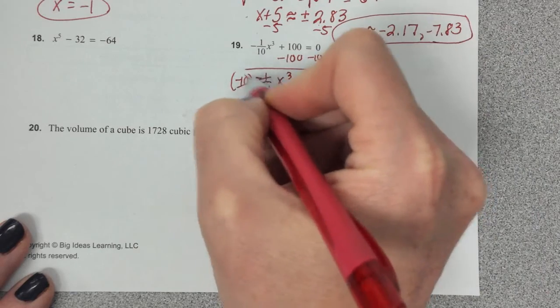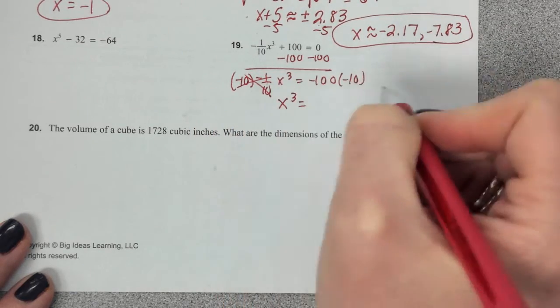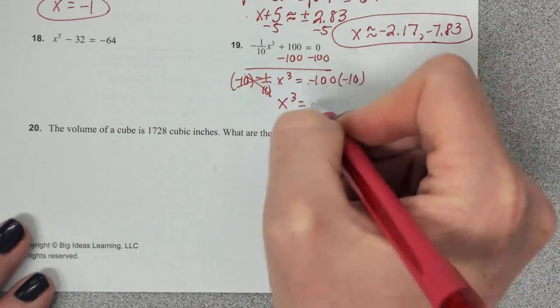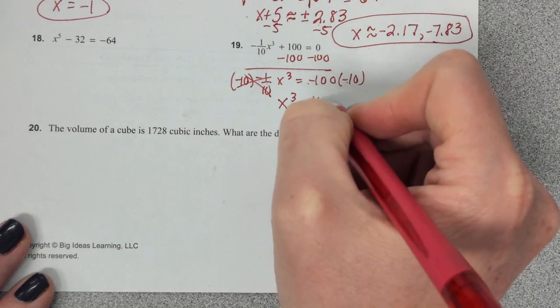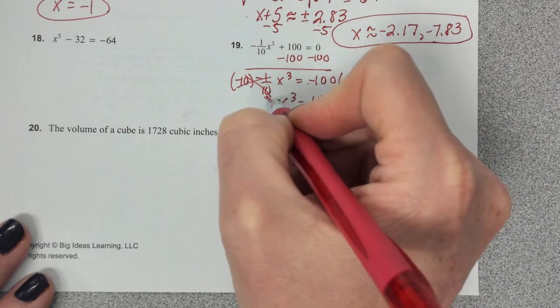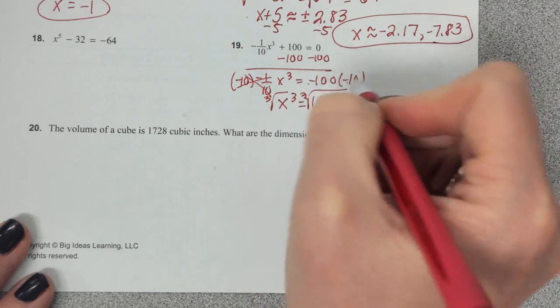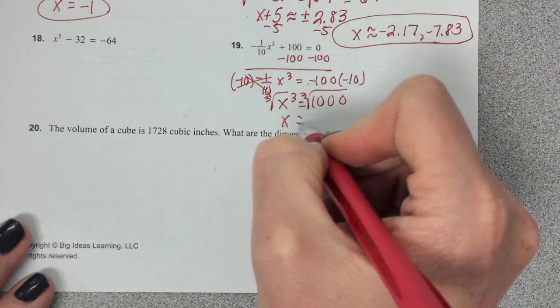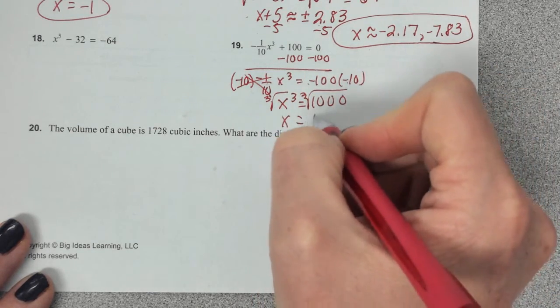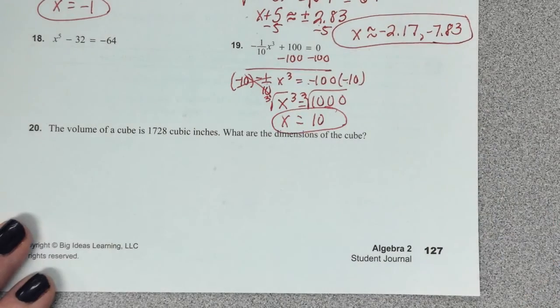Because then I can get all that to cancel out just to x to the 3rd. A negative times a negative is going to be a positive. Add on another 0. Take the cube root. And what is the cube root of 1,000, everyone? 10. And so that's going to be our answer.